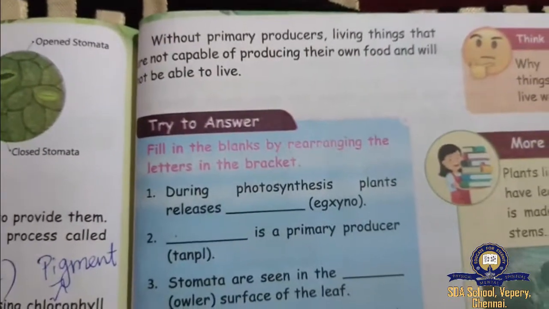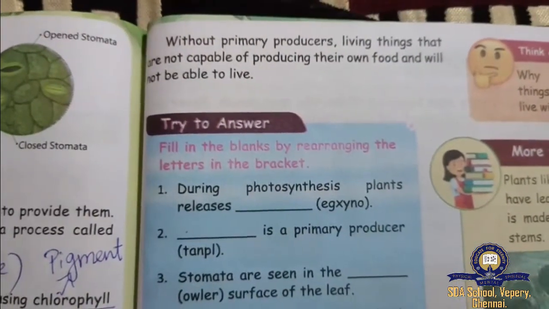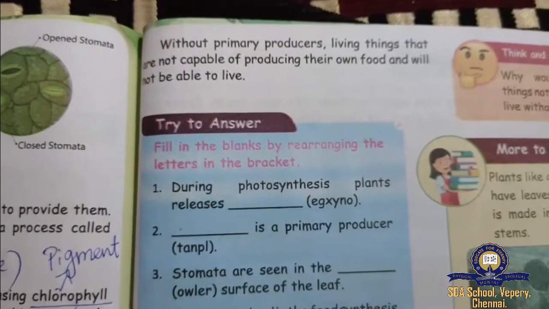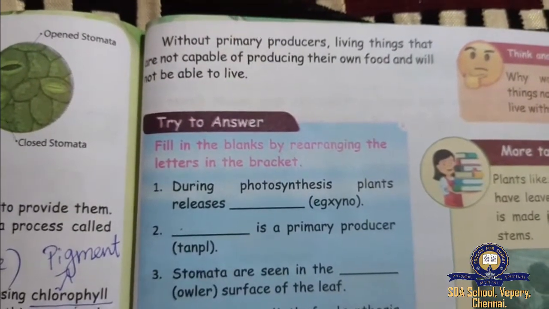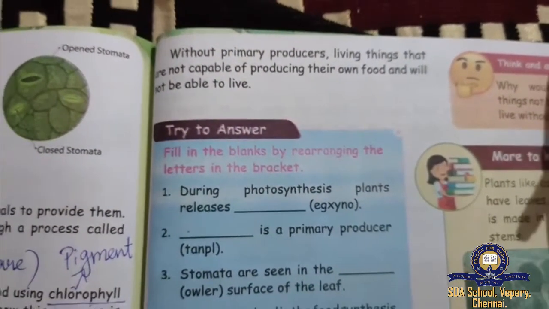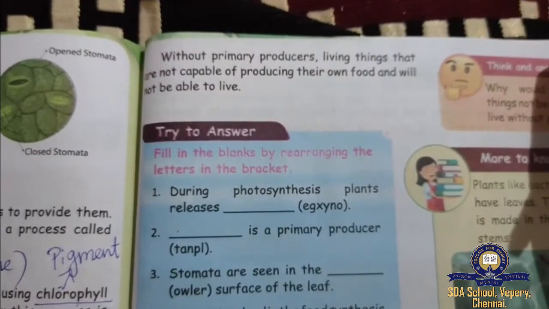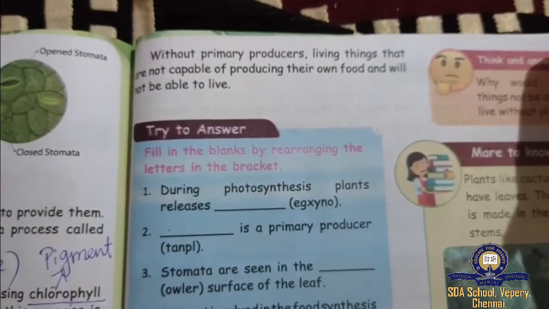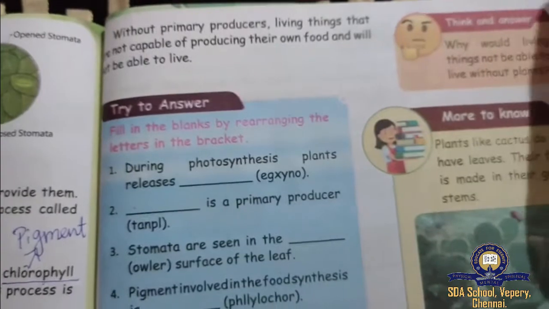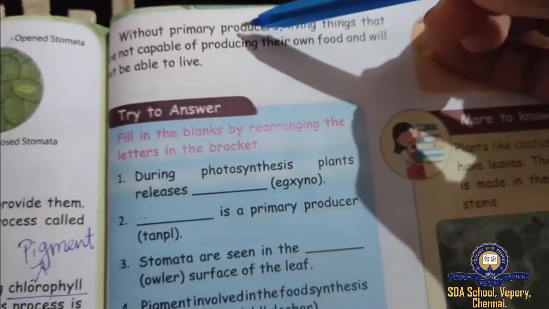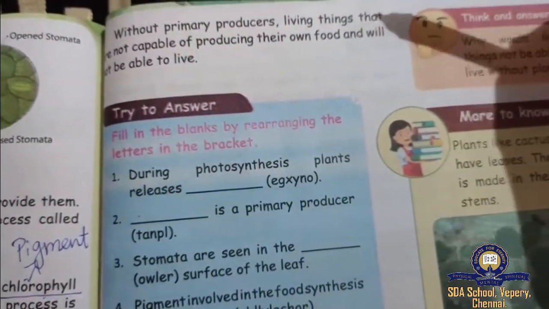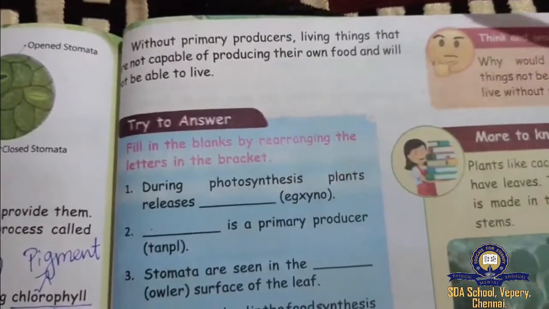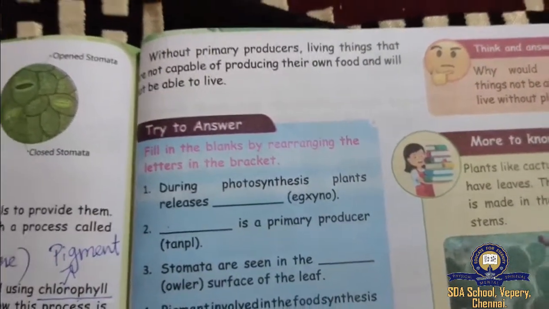Okay, next. Page number 79. Without primary producers, living things that are not capable of producing their own food will not be able to live. So without the help of primary producers, all the living things that are not capable of producing their own food cannot survive, right?